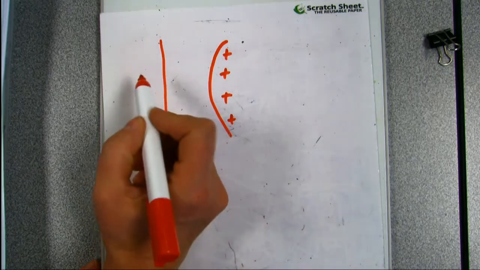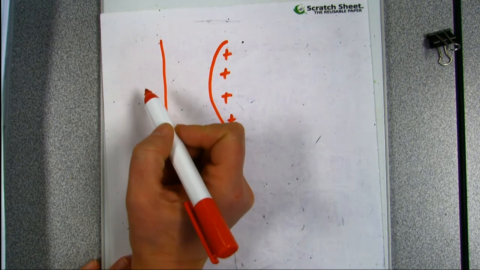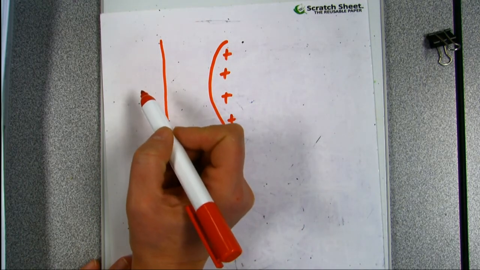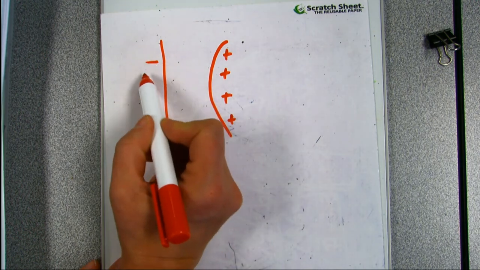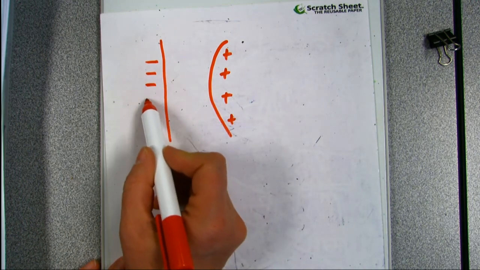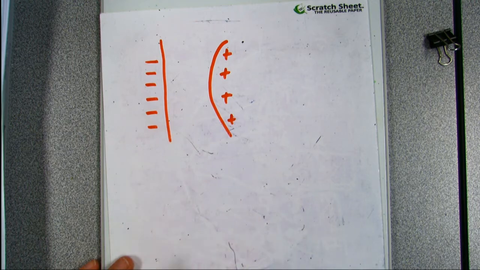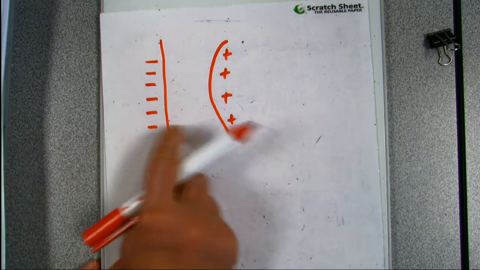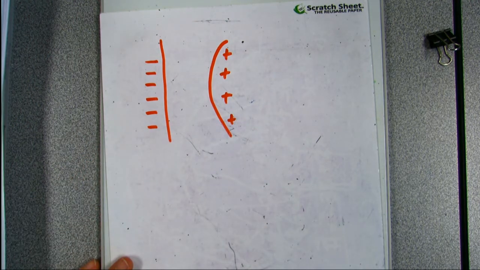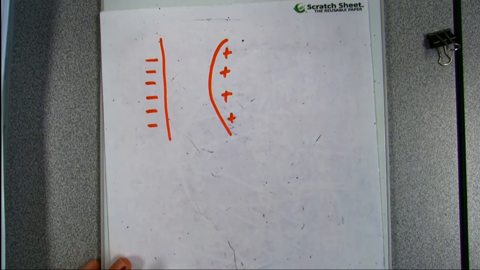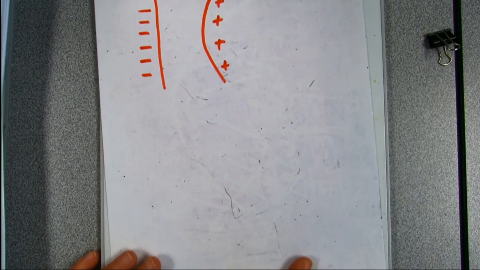Okay? What's happening is we induce the opposite charge to come to the surface of the wall. So we're getting those electrons to move to the surface of the wall, and we're going to get an attraction, which is going to hold the balloon to the wall. That's exactly what happens.